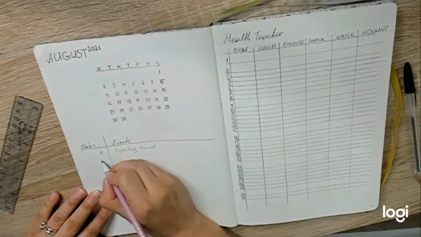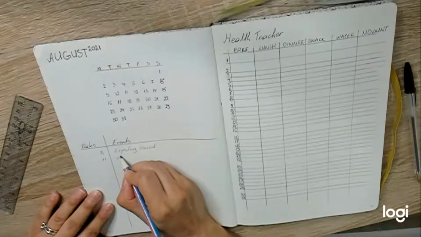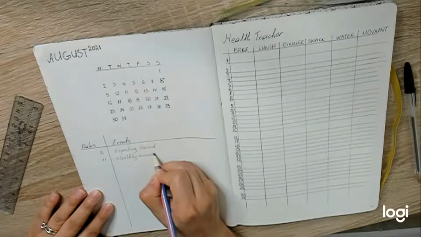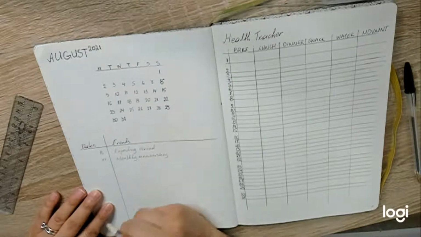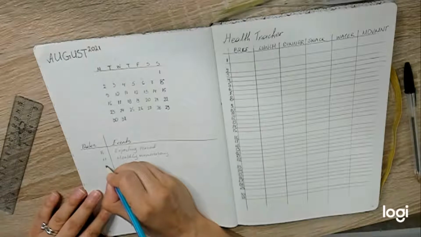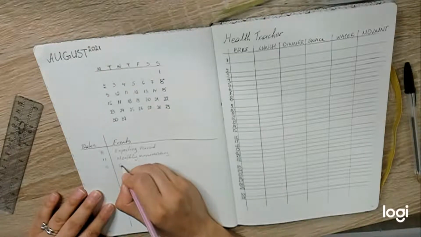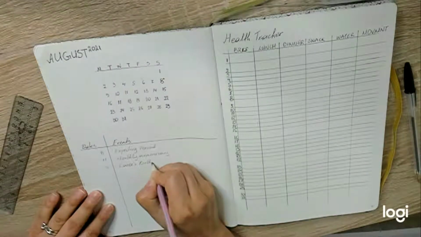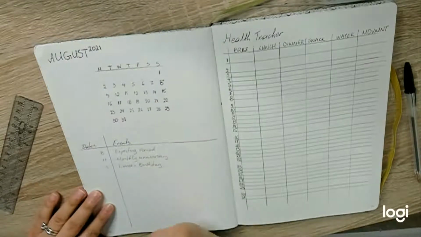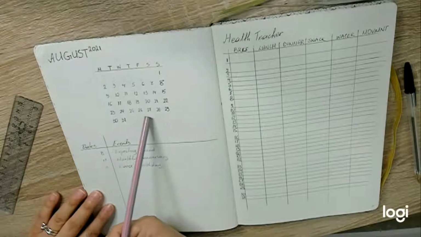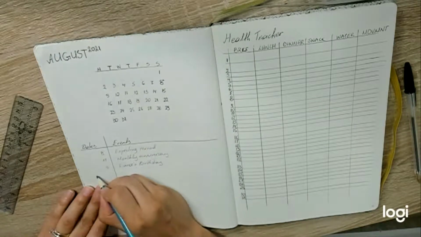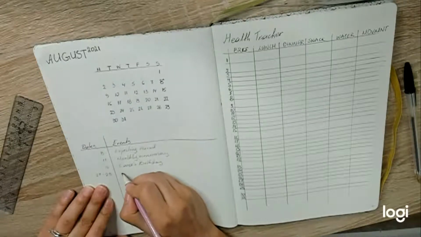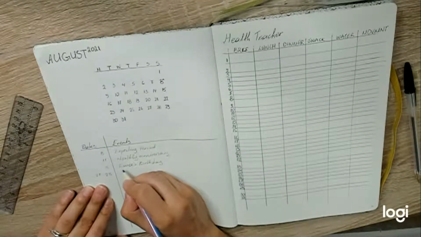And on the 11th, I have my monthly anniversary. Then on the 19th, it's my fiance's birthday. And then on the 27th to 29th, it's holidays.